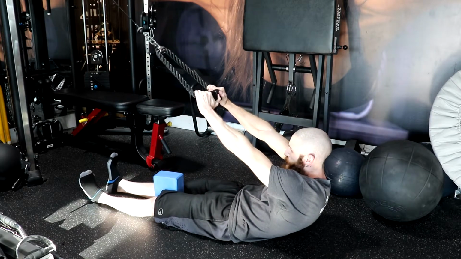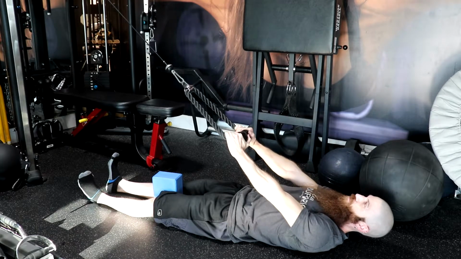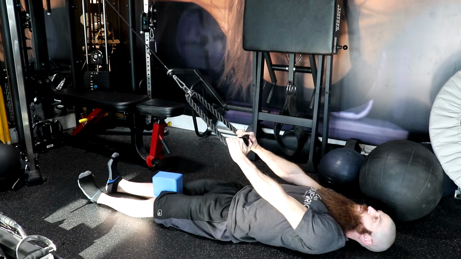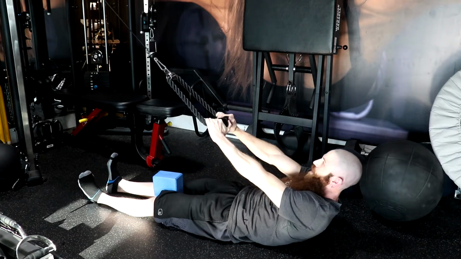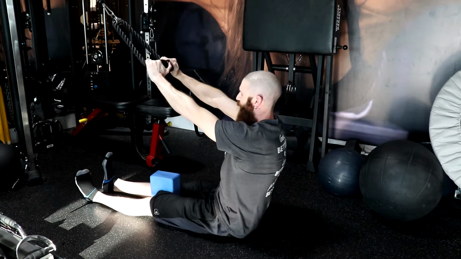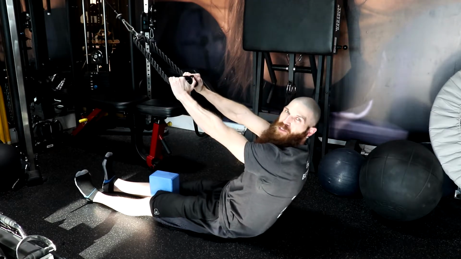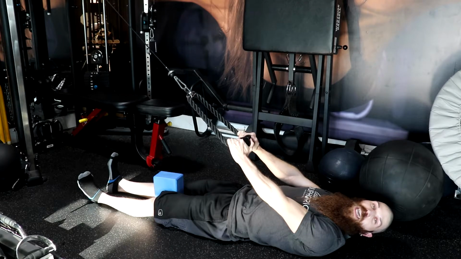So try and touch the T12 down to the ground, then T11, 10, 9, 8, 7, 6, 5, 4, 3, 2, 1. And then on the way up, T1 comes up off the ground, then T2, T3, T4, T5, T6, T7, T8, T9, T10, T11, T12. And this is the fifth exercise for thoracic hypokyphosis, and that is the abdominal cable curl up.